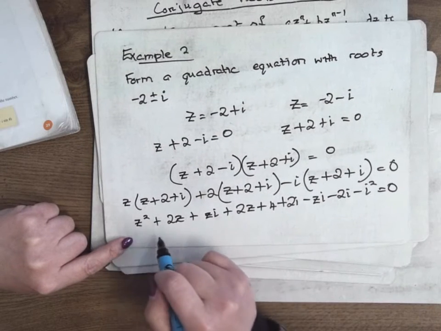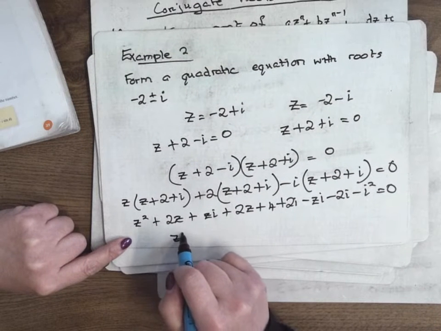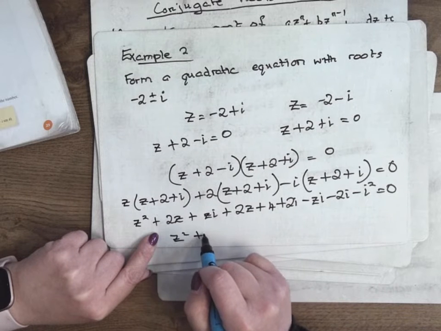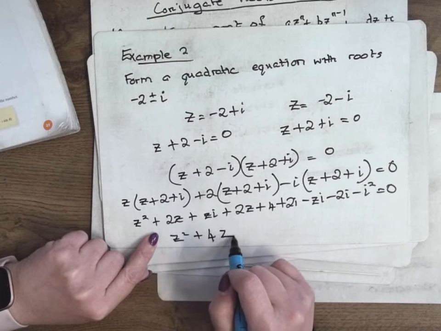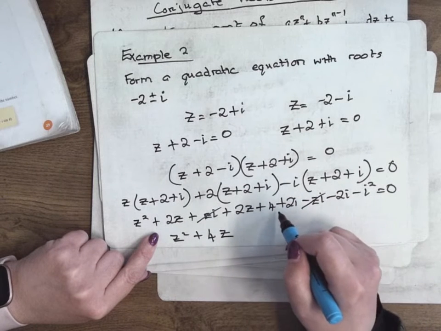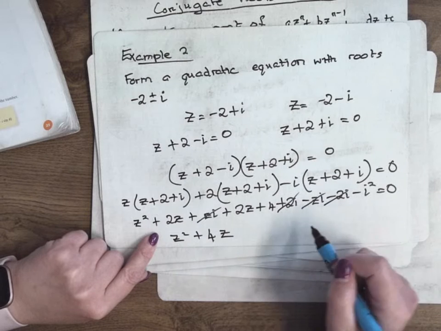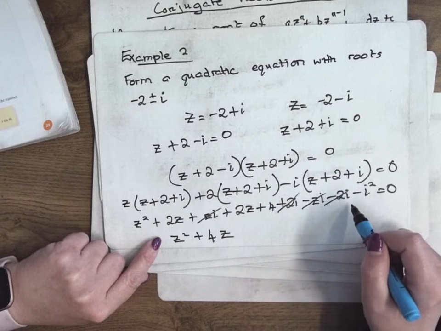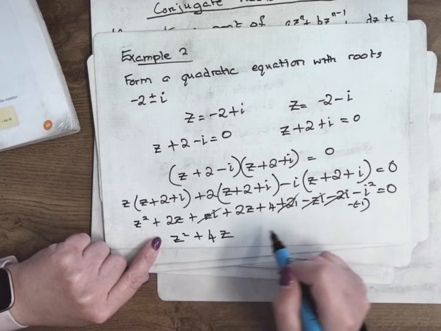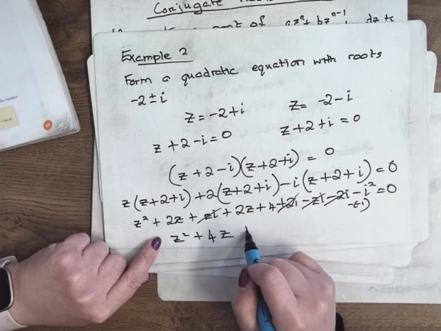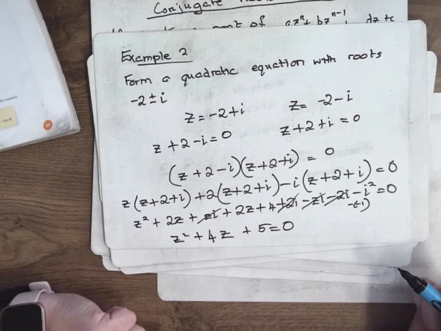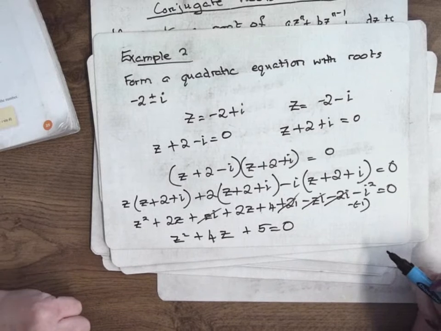Tidying it up, I have a z squared term. I have 2 z terms, 2z and 2z gives me 4z. Then I have plus zi minus zi. I have plus 2i minus 2i. And then I have plus 4 minus 1, agreed? Which would be plus 4 minus 1 is plus 1, so that would be plus 5 equals 0. And that was the original equation, which is what they wanted me to have.